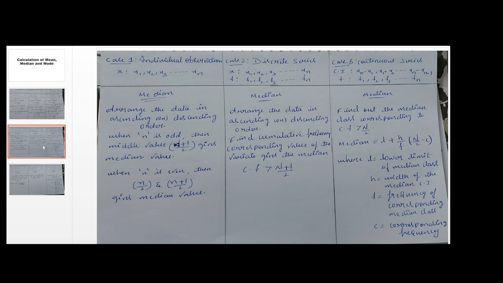Once we find the cumulative frequency and check that it is greater than n by 2, apply the formula: median is equal to L plus h by f into capital N by 2 minus c, where L is the lower limit of the median class, h is the width of the median class interval, f is the frequency of the corresponding median class, and c is the cumulative frequency of the preceding class.